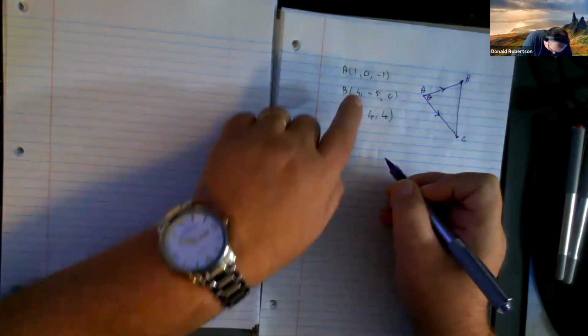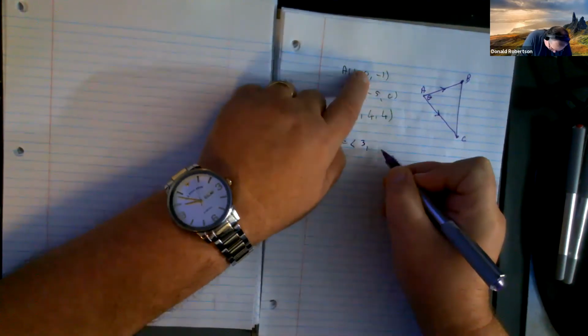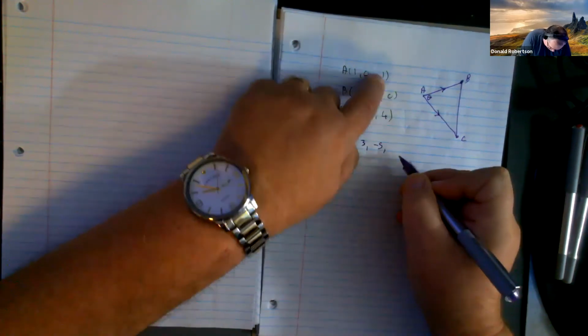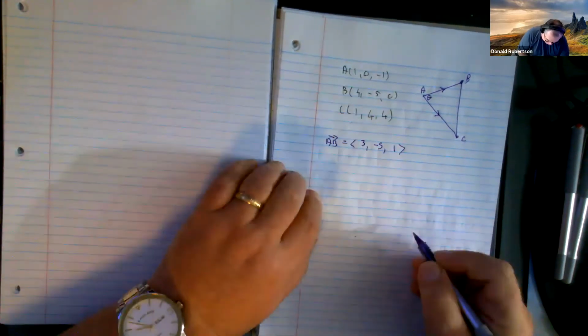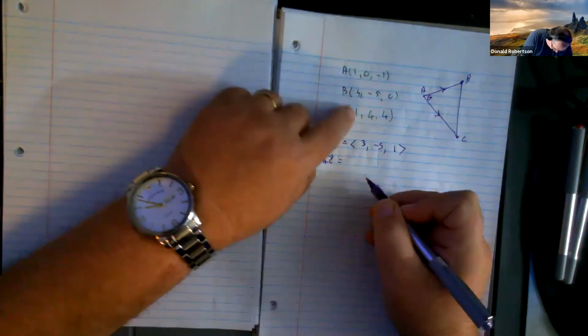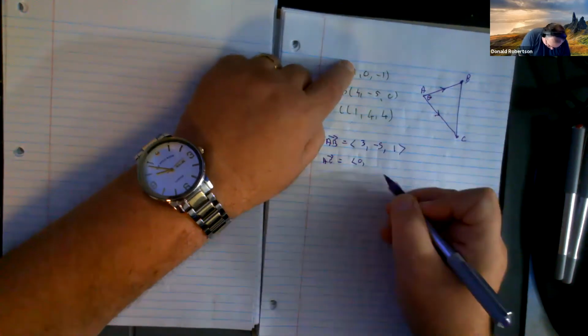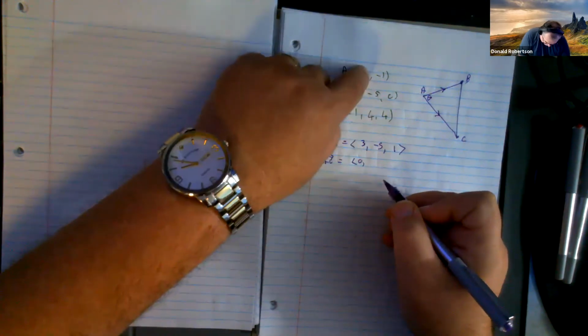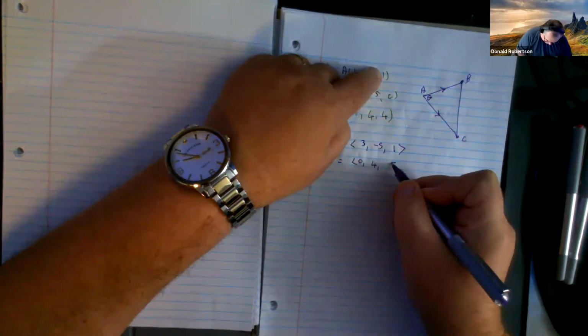So AB is (3, -5, 1). And if I do AC, it's 1 take away 1, which is 0. 4 take away 0 is 4. 4 take away -1 is 5. So far, so good.